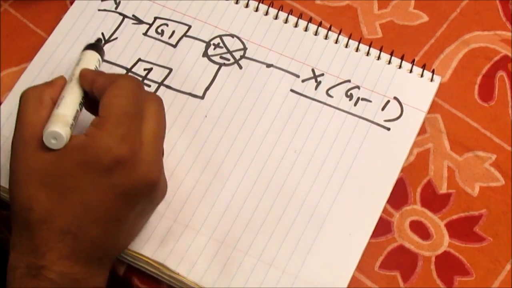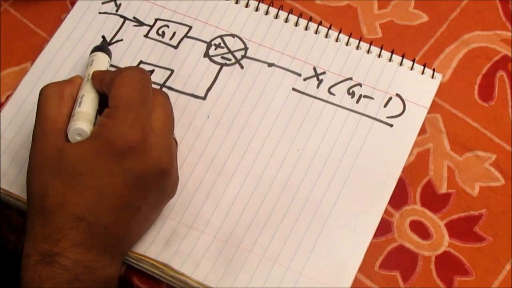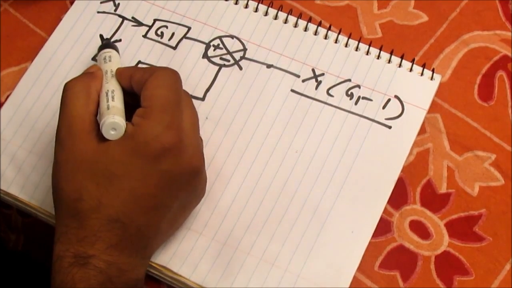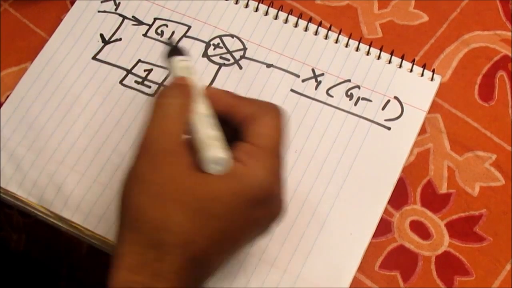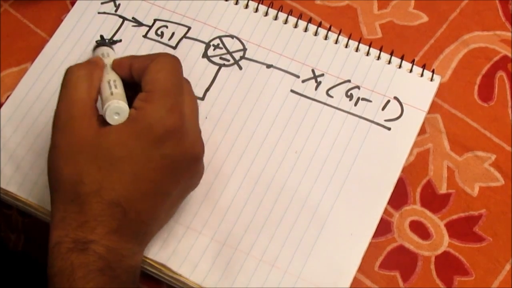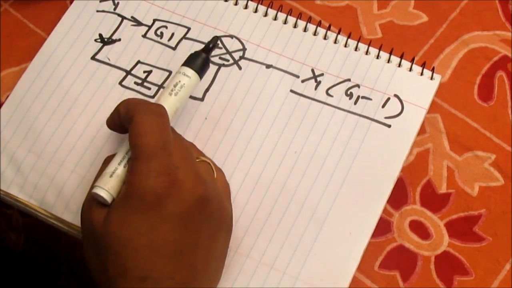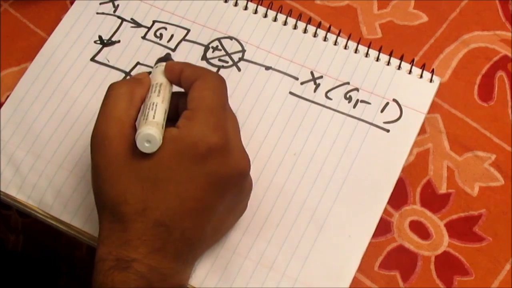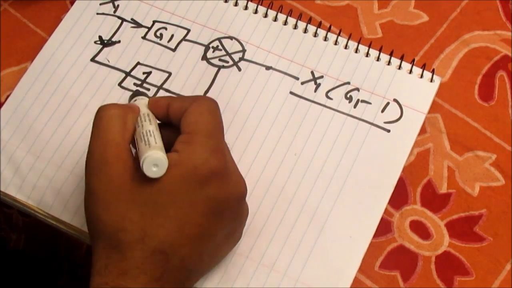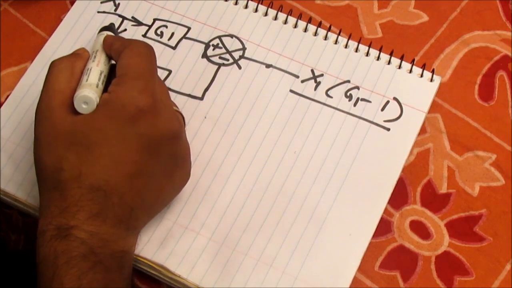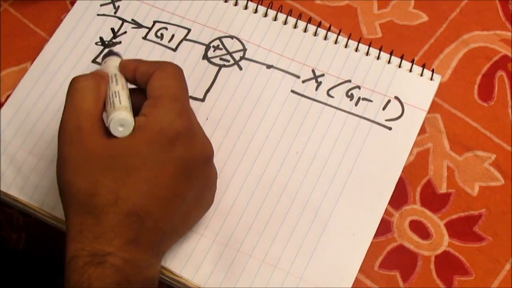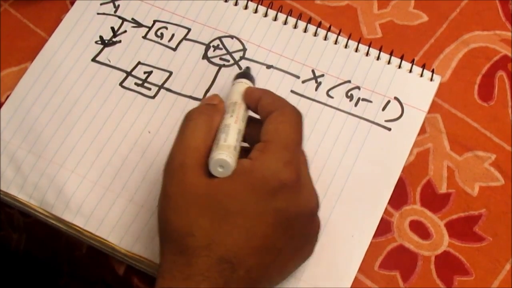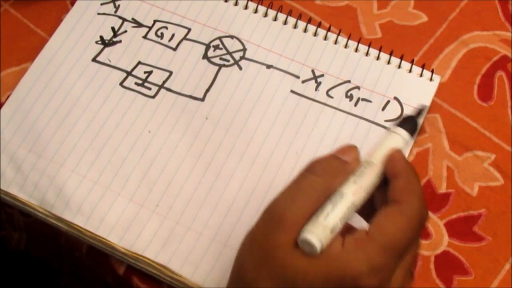So you should also see the direction of this arrow, and if the direction of this arrow is reversed, that is, if it is in this direction, then it will be a feedback loop. Then the equivalent output will be different. But here, as we are considering these two blocks in parallel, the direction of this arrow is in this direction, and this arrow is in this direction. So equivalent will be x1 (G1 minus 1).